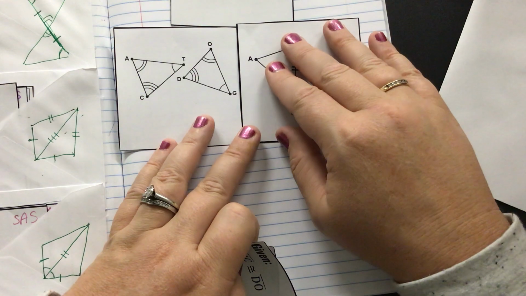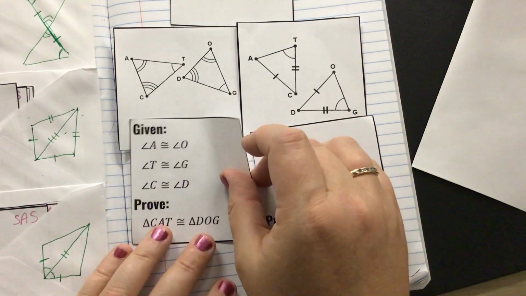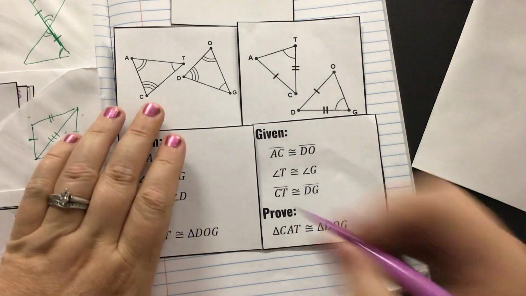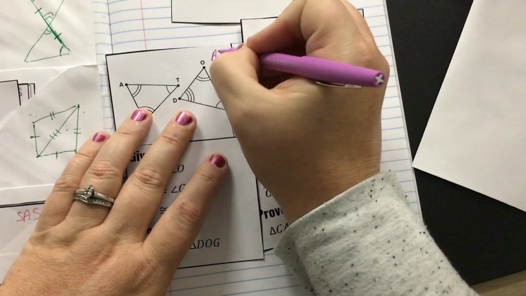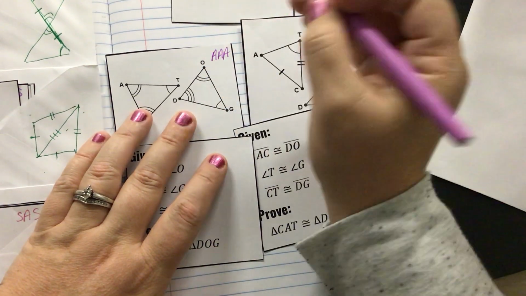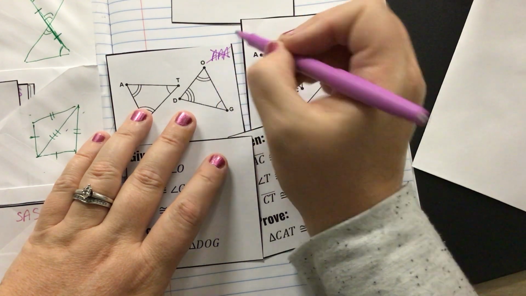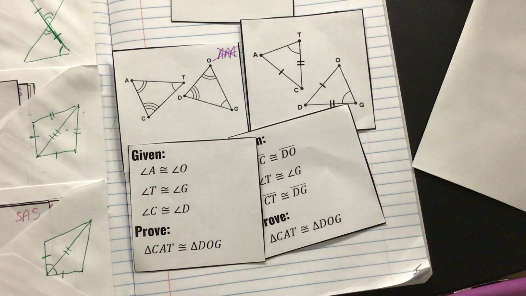Okay, so let's take a look at these. This is what we have left. Now, the reason why this one doesn't work is because this one refers to angle, angle, angle. There are no sides. Anytime you have angle, angle, angle, that doesn't work, okay? What happens when you have angle, angle, angle is a dilation.